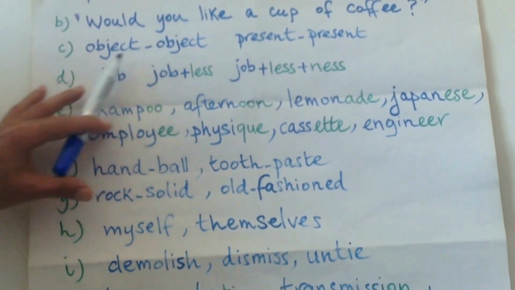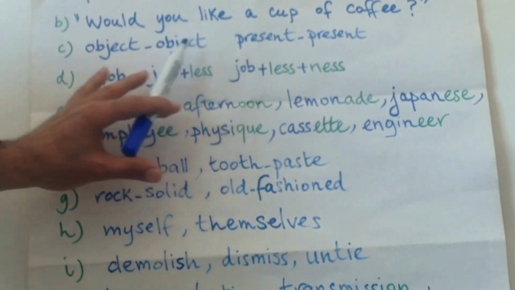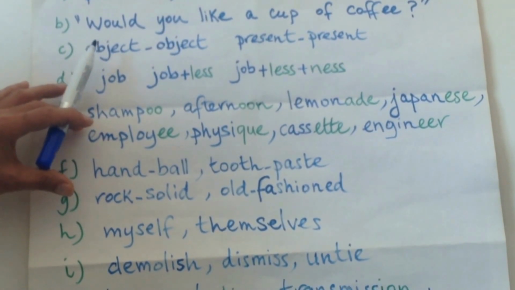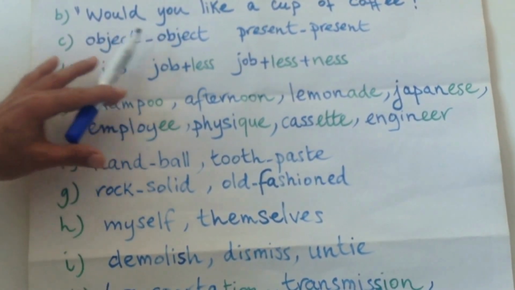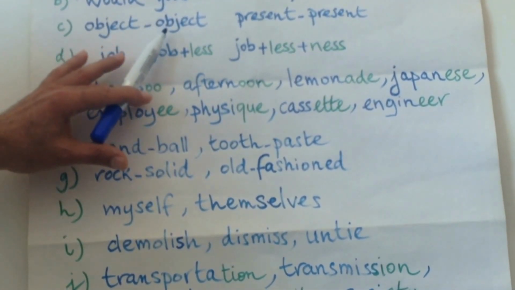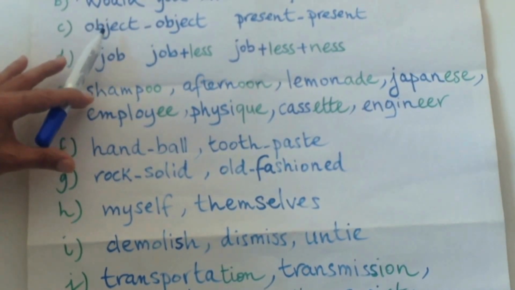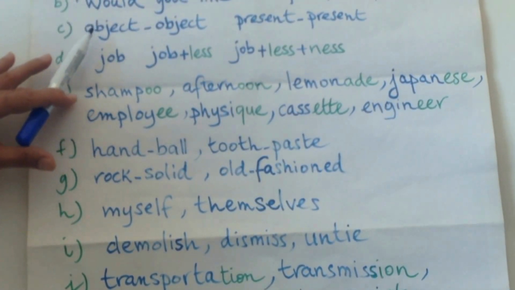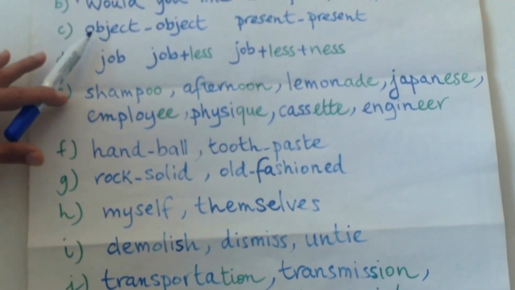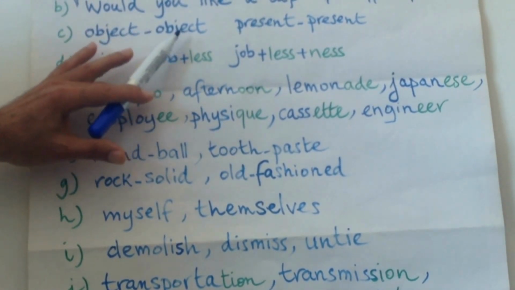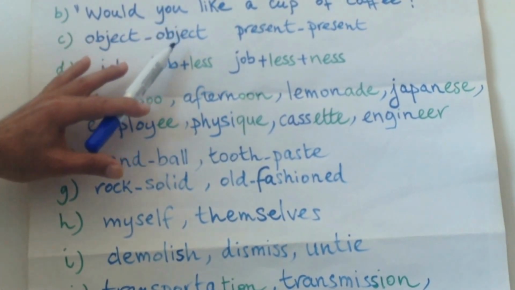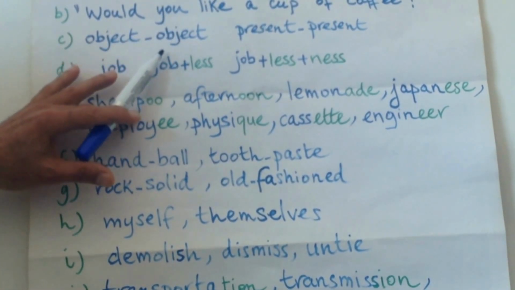These are two examples among many of bisyllabic words where stress position changes to differentiate between a noun and a verb. Object, with stress on the first syllable, is a noun meaning something you can see and touch. Object, with stress falling on the last syllable, is a verb meaning to disagree with something.